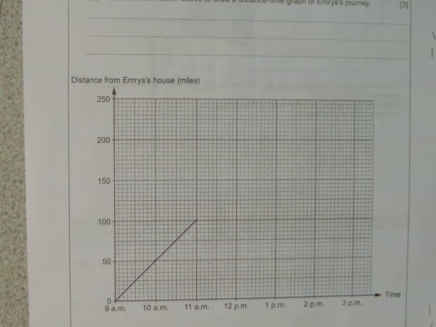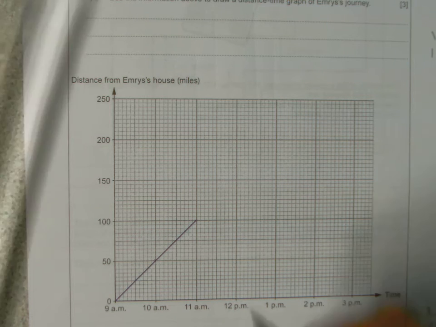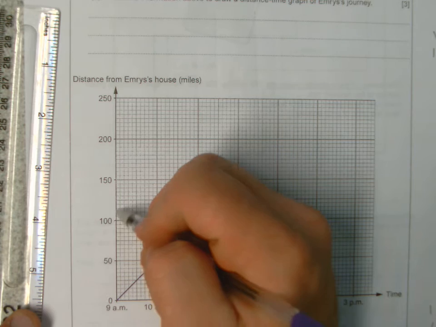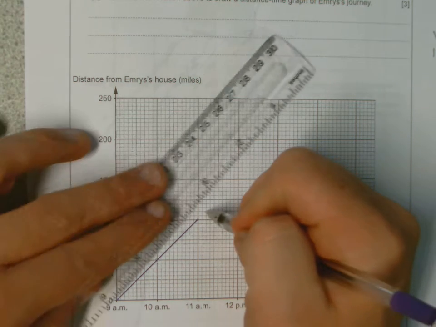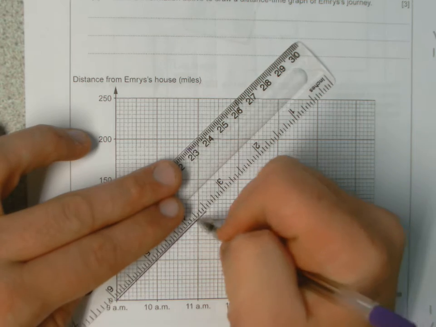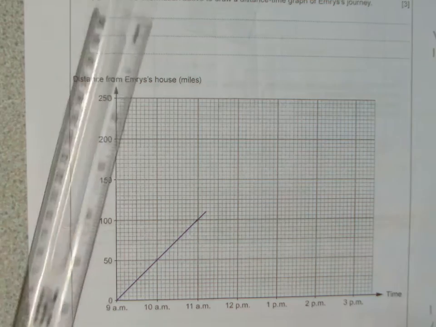So we've got 100 miles in 2 hours, yeah? 50 miles in 1 hour, 100 miles in 2 hours. But 110, and of course 110 is along here, 2 squares up, that's what 110 is, so we're going to stop here, okay? So that's another way, a simpler way of doing it maybe.